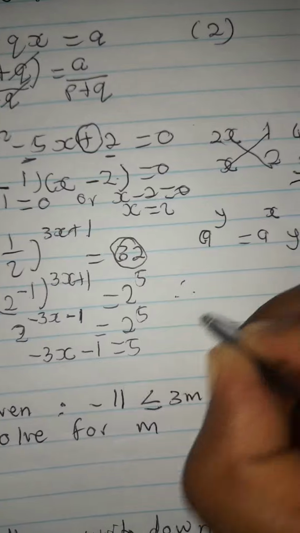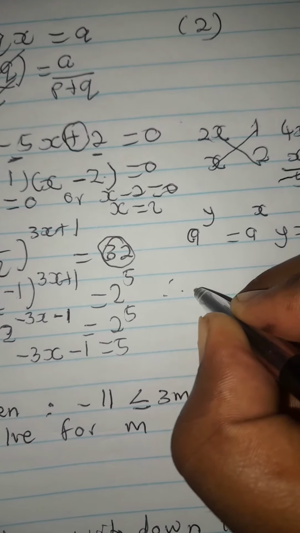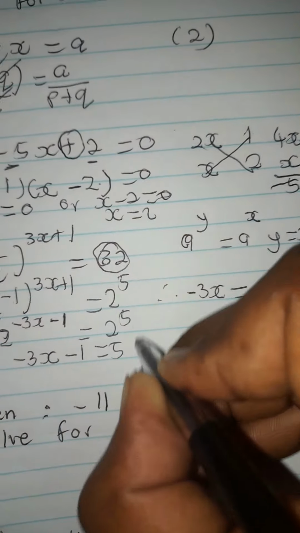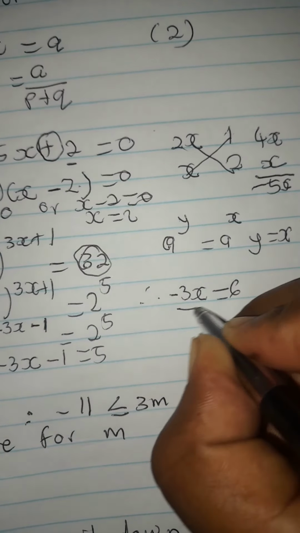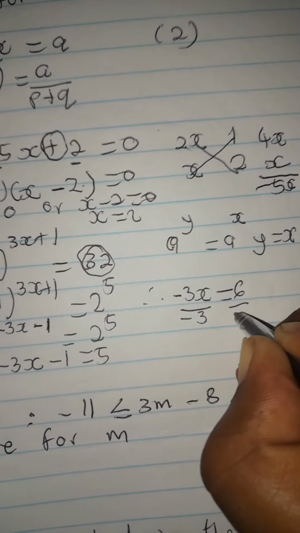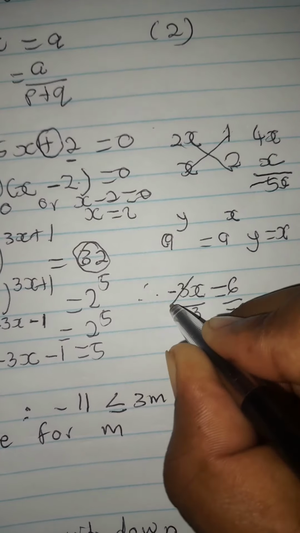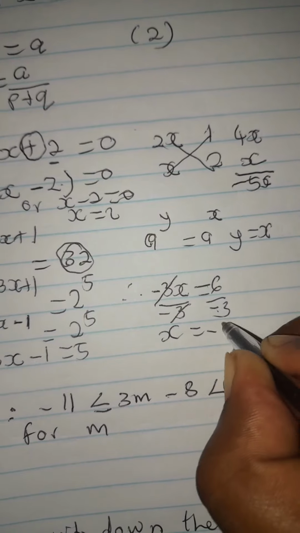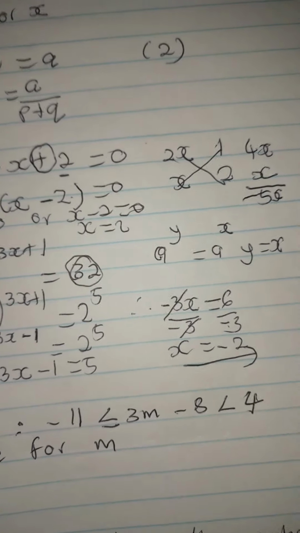So therefore, we need to transpose negative 1 to the other side. It will be negative 3x is equal to 5 plus 1 will be 6, right? Then we divide both sides by negative 3. This and this, they cancel. How many times does 3 go into 6? It goes twice. We are left with x is equal to negative 2.